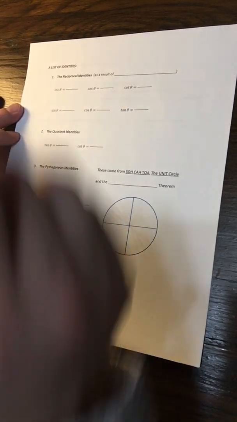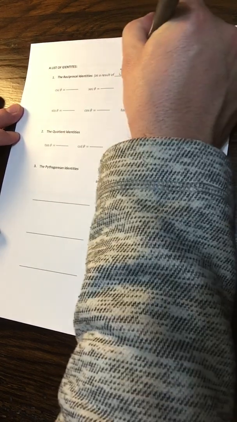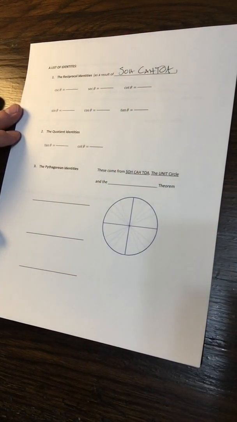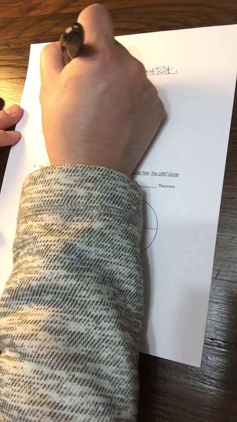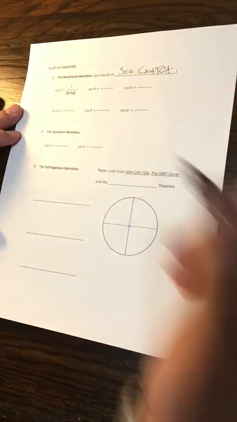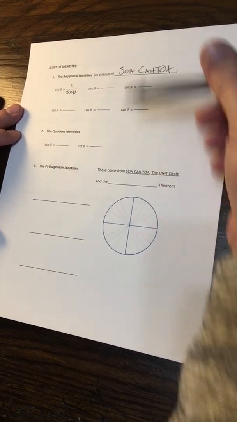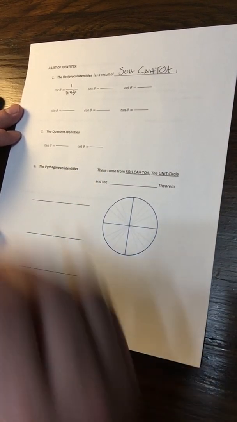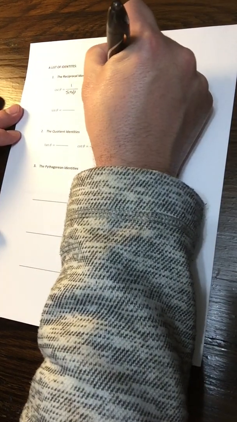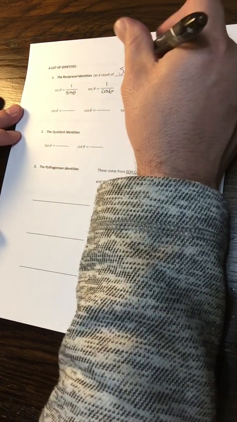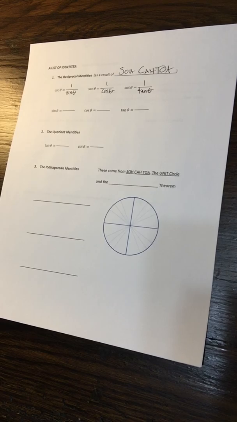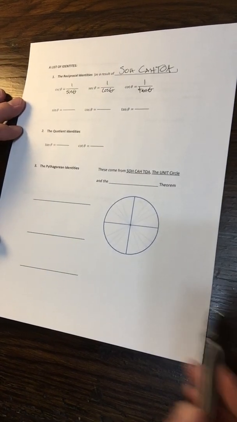Okay, the reciprocal identities. These are a result of SOHCAHTOA and the definition of secant, cosecant, and cotangent. Cosecant is just 1 over the sine of theta. You already knew that. I'm just writing these as a complete list of the identities we know so far. These will be new for you today. Secant is 1 over the cosine of theta, and cotangent is 1 over the tangent of theta. Okay, get those written down. Then we'll do the other ones.